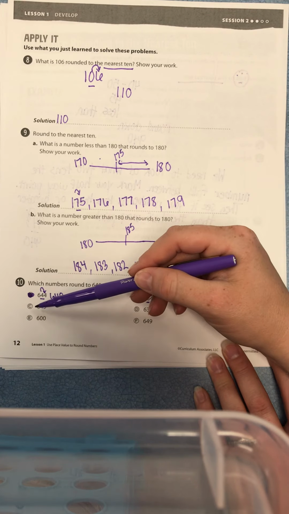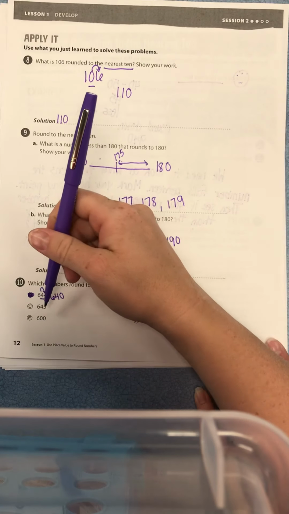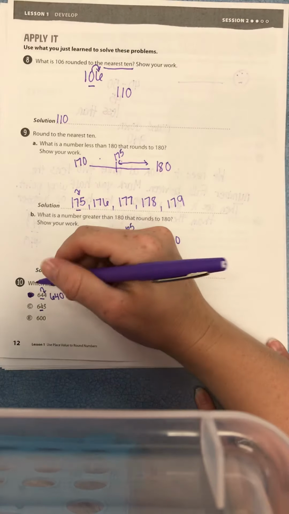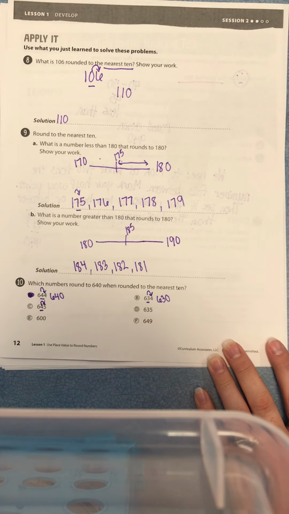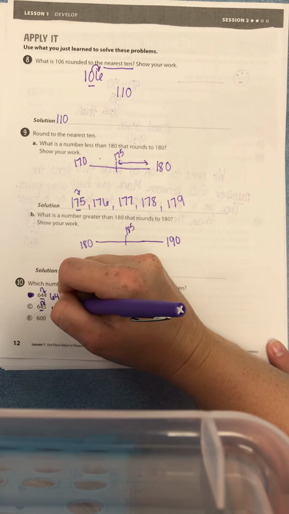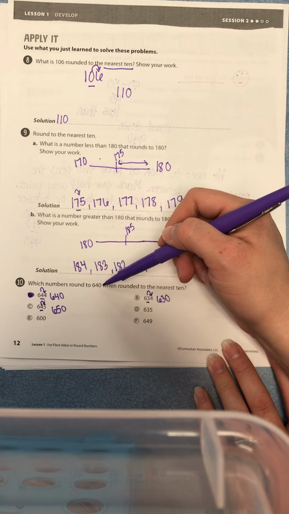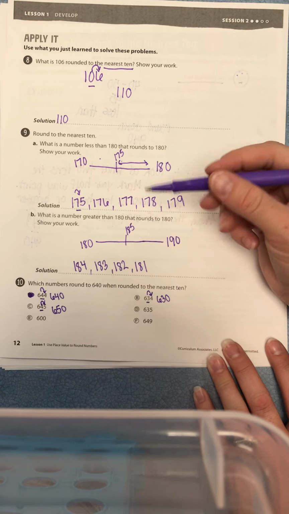Let's look at letter C here. 645. We got to find our tens column. So we have 1s, 10s. So 4 is in the tens column. Underline it. Let's look next door. We have a 5. Is 5 or higher? Or is it less than 5? It's a 5 or higher, so that 4 becomes a 5. We round up when it's 5 or higher, and everything behind it becomes a 0. So that's 650. Did that round to 640? No, it didn't. So we're going to leave our bubble blank there.